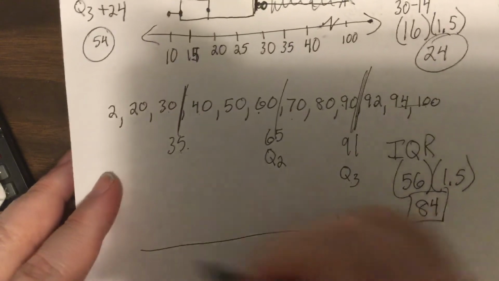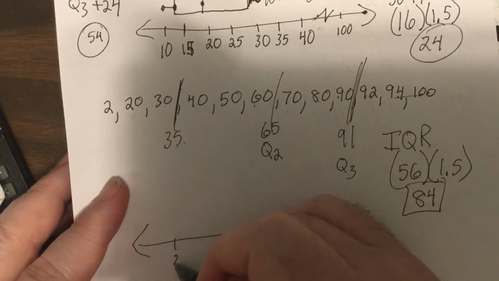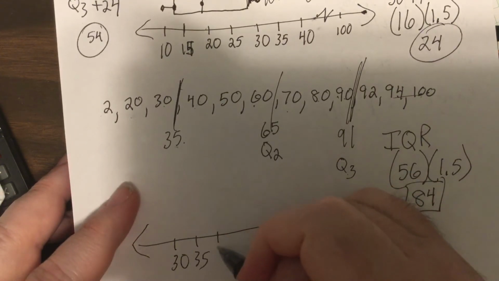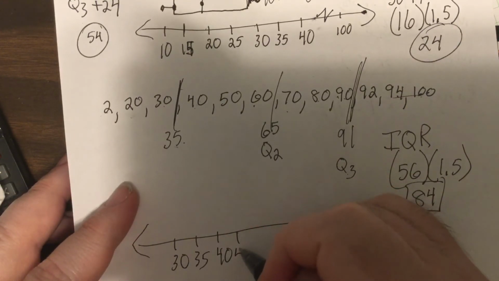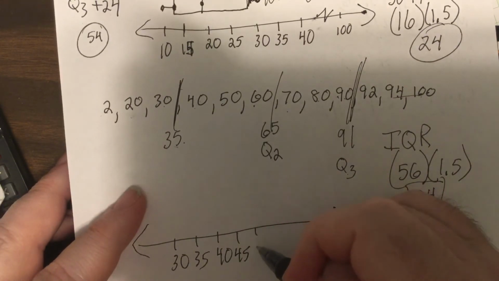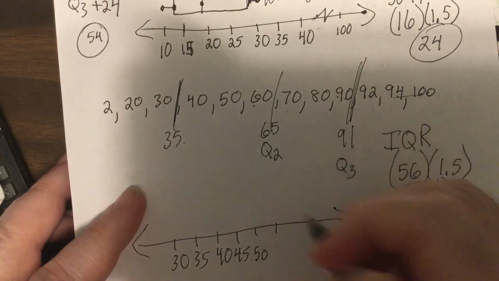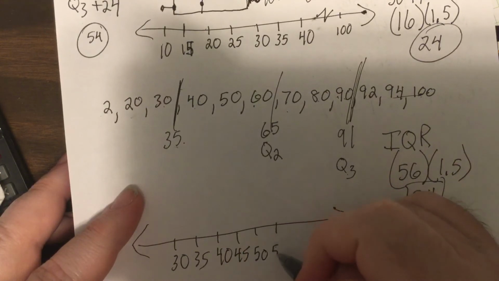So, I'm going to go 30, 35, 40, 45, go by 5s. You could go by 10s, whatever you decide to go by. Now, you wouldn't want to go by hundreds, because then it'd be just squeezed.